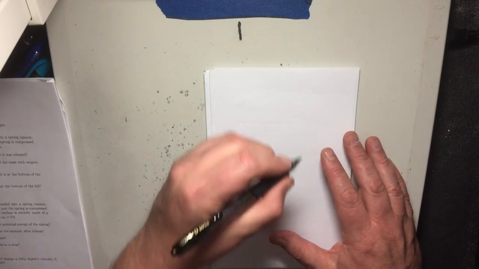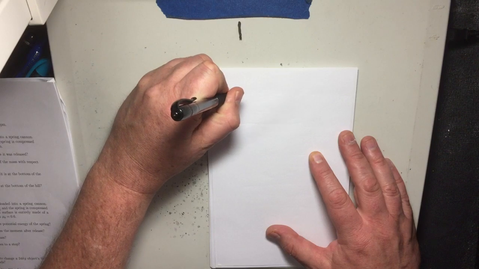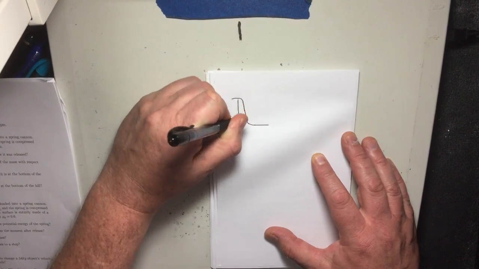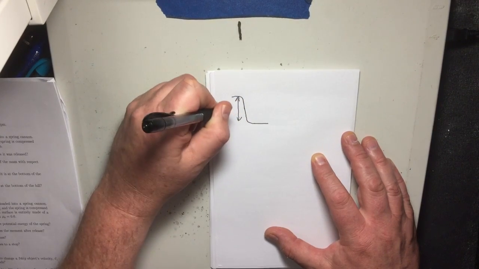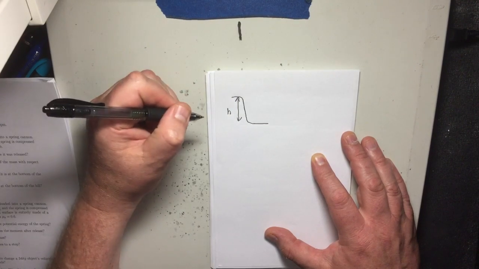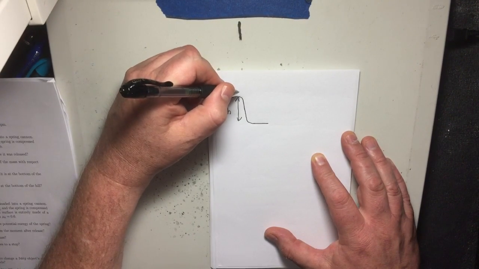Now for problem set 6, number 1, you have a hill that is 30 meters high, so H is given, and then we have a mass.